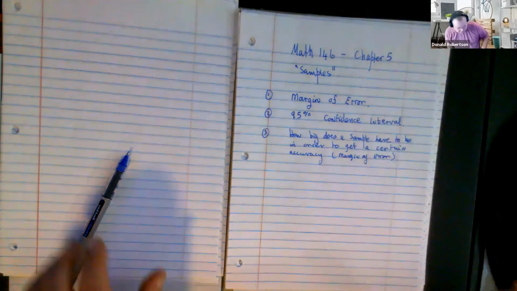Want us to look at a concept called margin of error, confidence interval, and questions like, how big does your sample have to be in order to get a certain accuracy, called the margin of error. Right. So that's the kind of three goals that I want to get done right at the beginning.